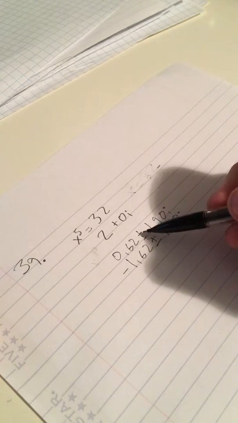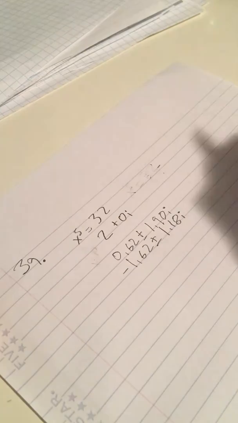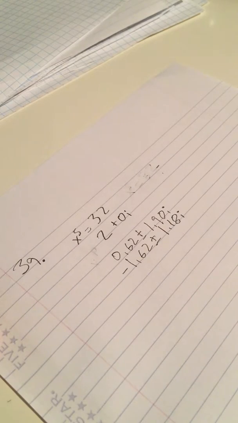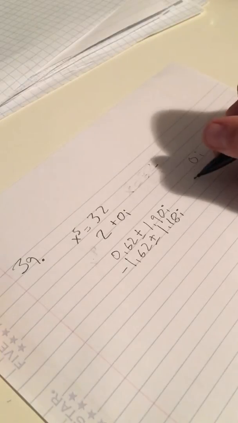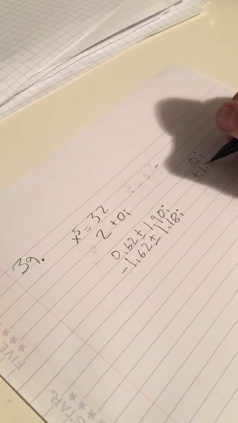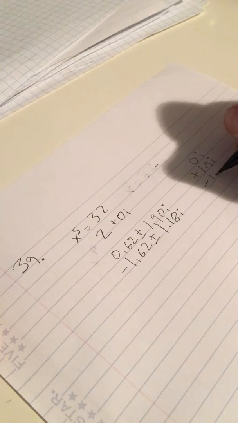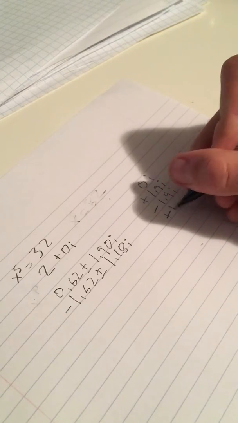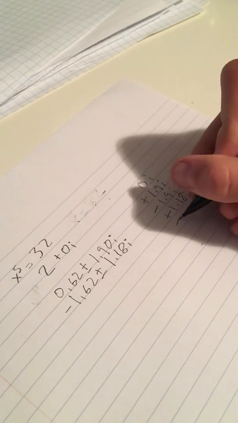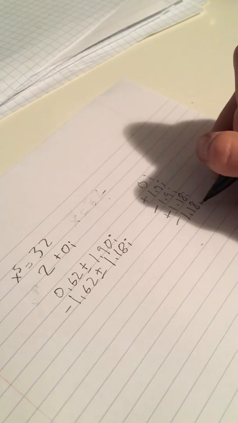And because these are plus or minus, the imaginaries here and the imaginaries there will cancel out, which will make the sum of the imaginaries 0i plus 1.9i minus 1.9i plus 1.18i minus 1.18i equal to 0. So the sum is 0.